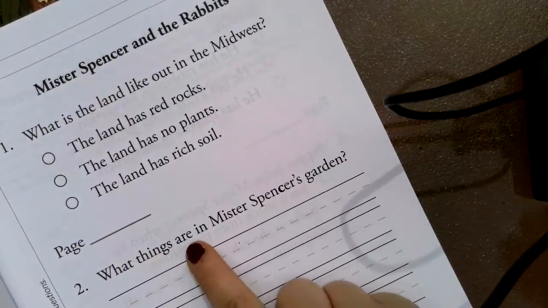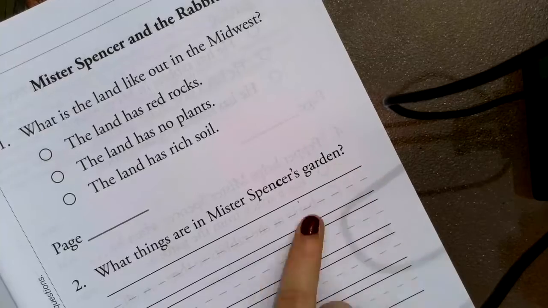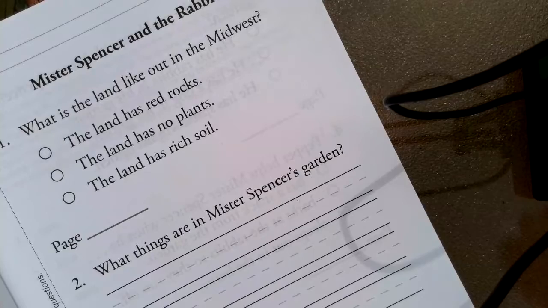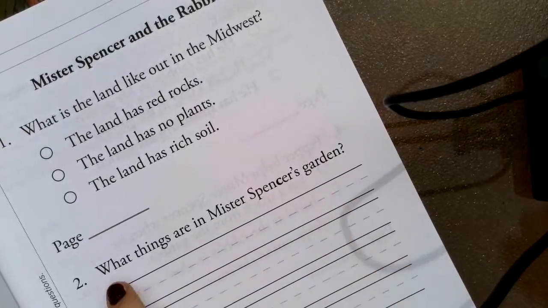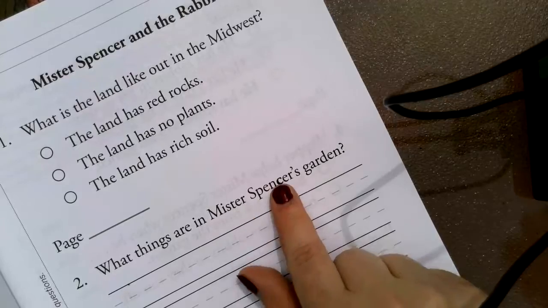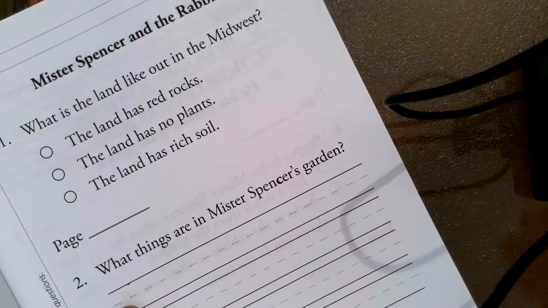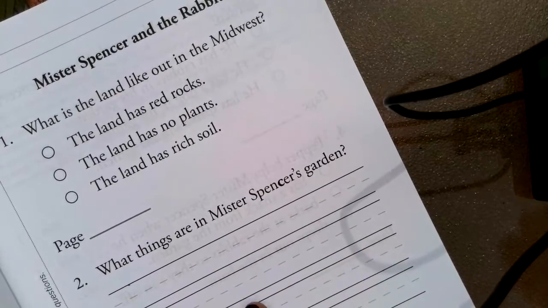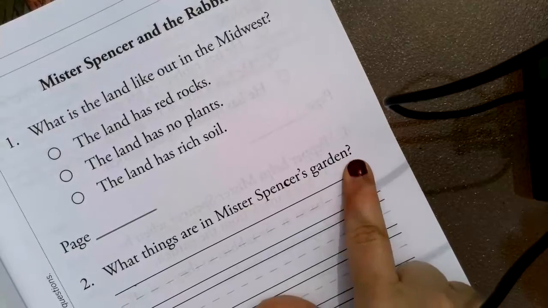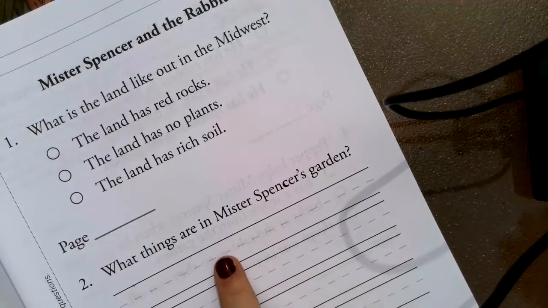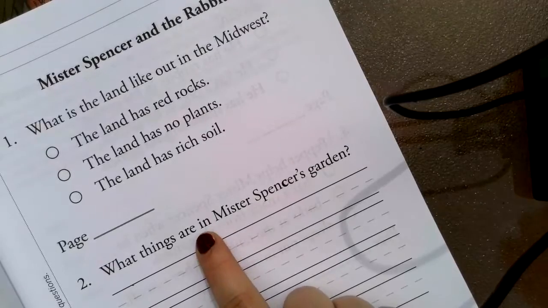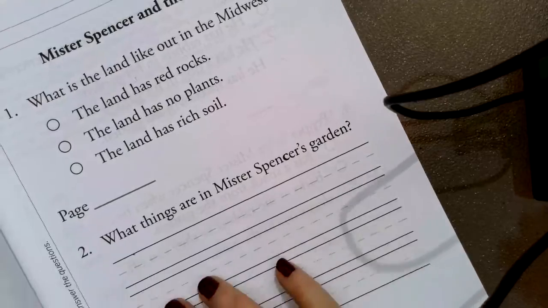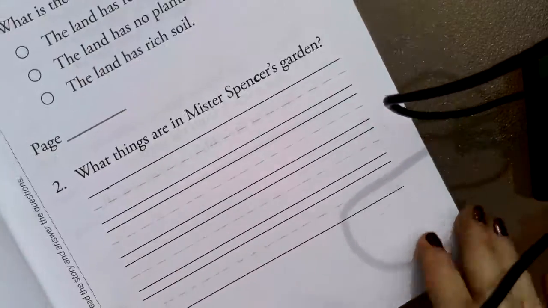What things are in Mr. Spencer's garden? Now, I know because this says things that I should have more than one. Let's think about how we could restate this question. What things are in Mr. Spencer's garden? We could say, in Mr. Spencer's garden, there is... If I had my pencil right now, I would circle "in Mr. Spencer's garden" because I can use those exact words to restate my question. Don't forget to put your page number.